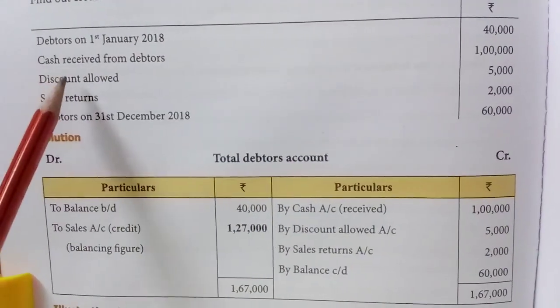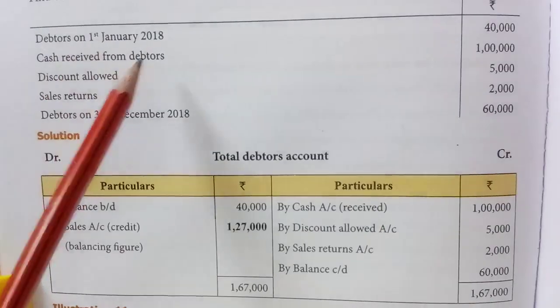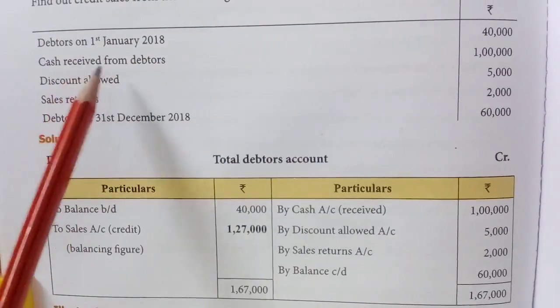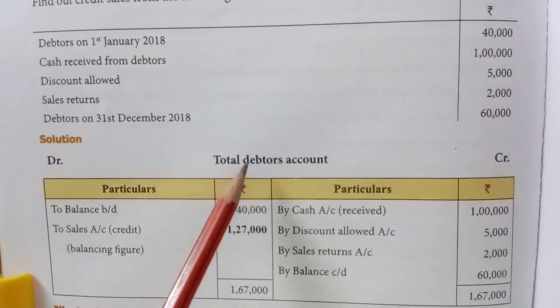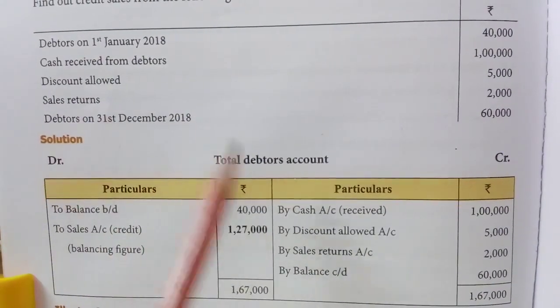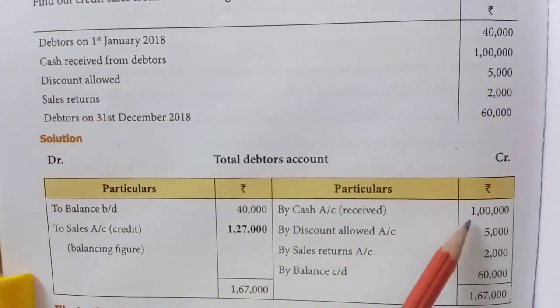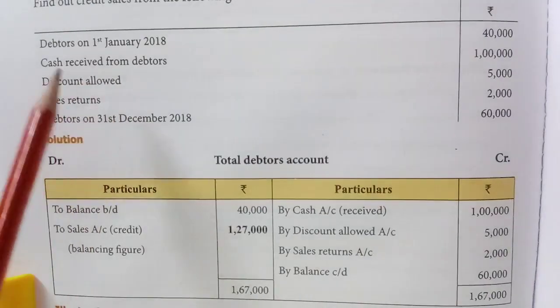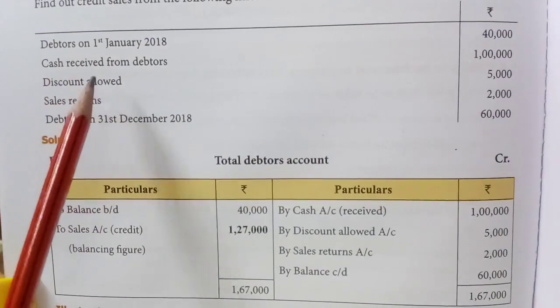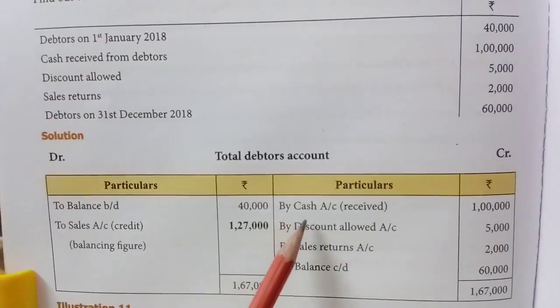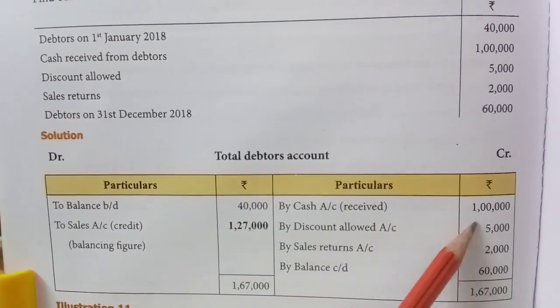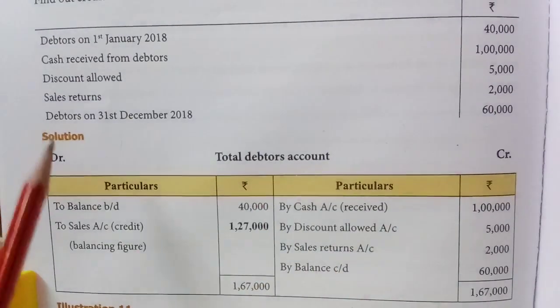Then the next one, cash received from debtors. What is the entry? Cash account debit to debtors. So debtors is credit. So credit side, by cash 1 lakh. Then discount allowed. Discount allowed is a loss for the company, so that is debit. Discount allowed account debit to debtors. So credit side, discount allowed.